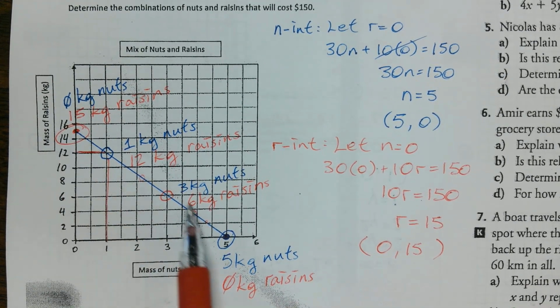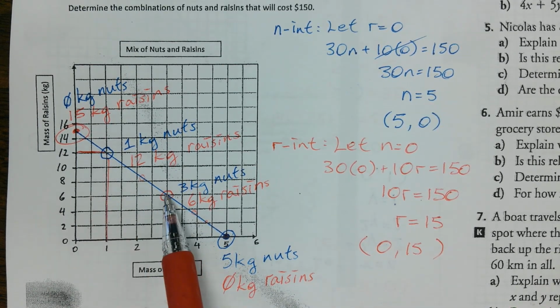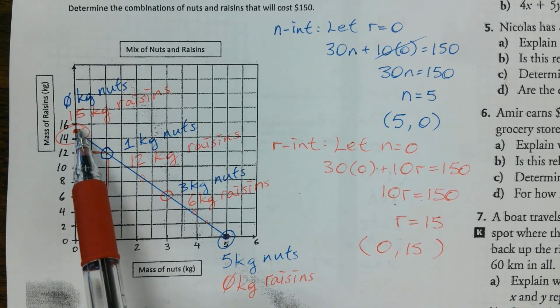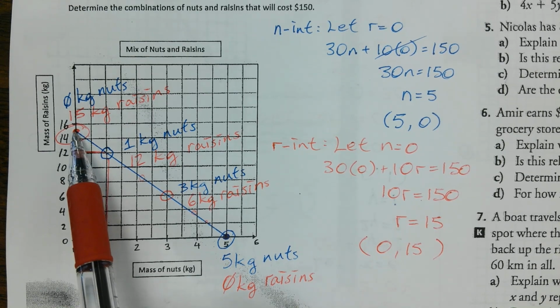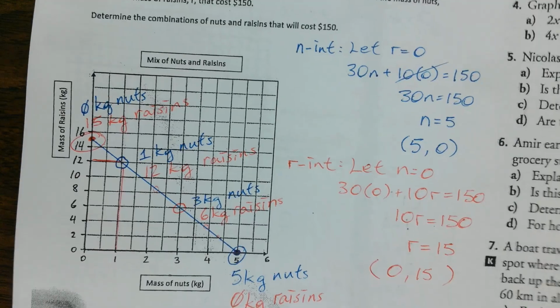So when you choose your answer, it is smart to choose ones that are right on the grid, nice and easy to read off. Two numbers that are nice and easy to read off are definitely your x and your y intercept. Okay. All right. So that's the lesson.